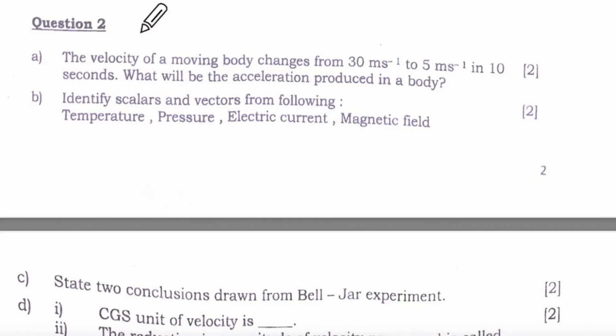Question number 2 A. The velocity of a moving body changes from blah to blah in 10 seconds. What will be the acceleration produced in the body? So the initial velocity, write over the question 2A, and you have to give yourself marks, okay? It is 30 meter per second and V is moving from 30 to... okay, so applying brakes, no?